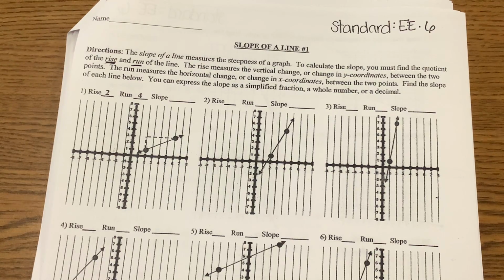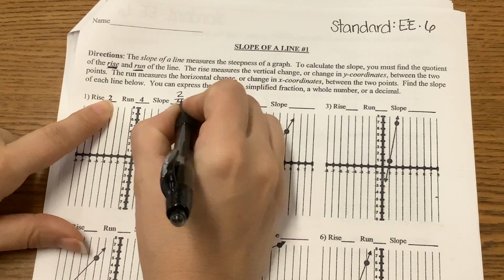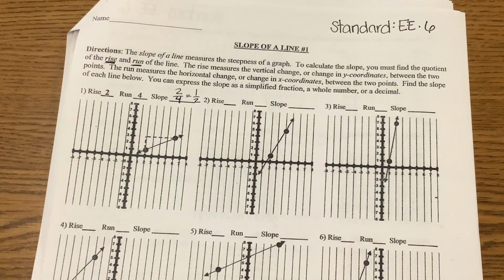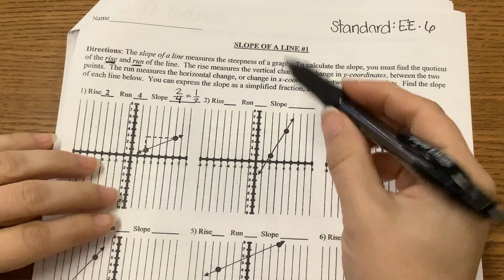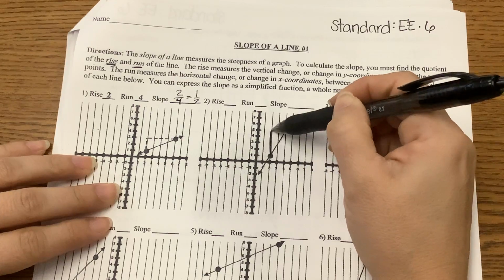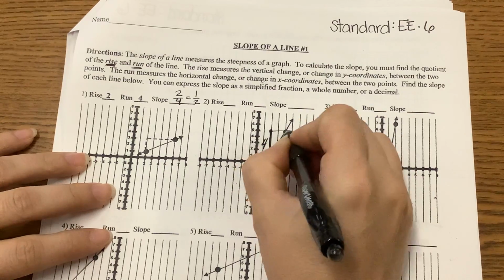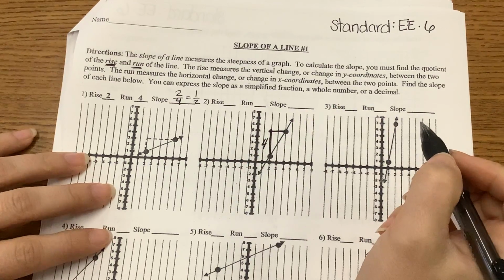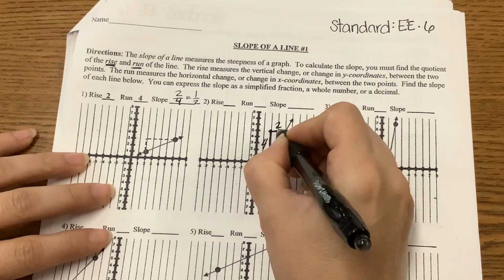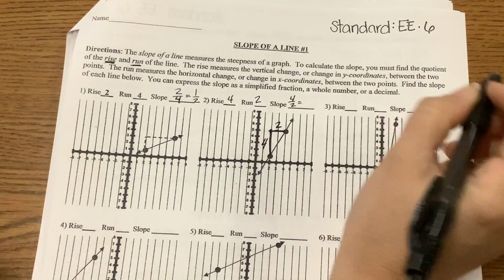Find the slope of each line. You can express the slope as a simplified fraction, a whole number, or a decimal, okay? So if the rise and run are 2 and 4, you can put 2 over 4. It needs to be simplified, though, so that is 1/2. Okay, so now on this set of points, how far up is this? So from 1 to 5, how far is that? 4. That's a length of 4. And then how far over is this? 2, yeah. It went over 2 lengths, right? So the rise is 4, the run is 2, 4 over 2 is just 2.